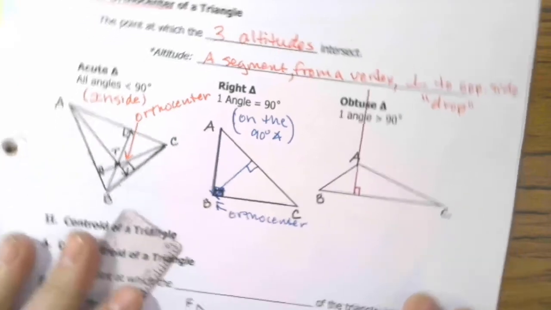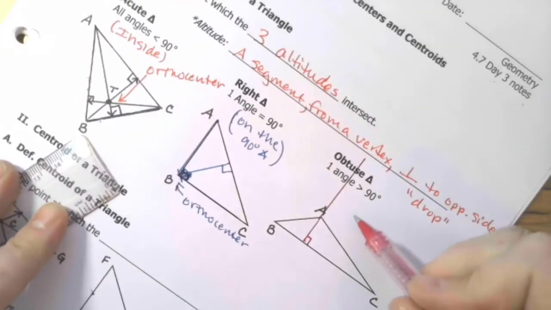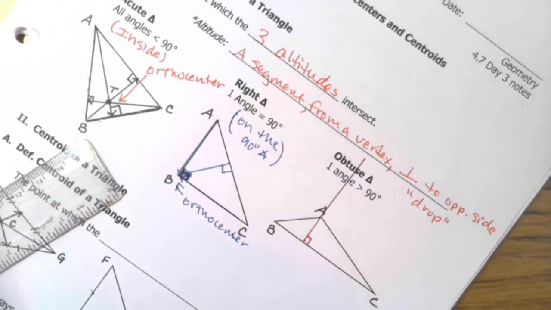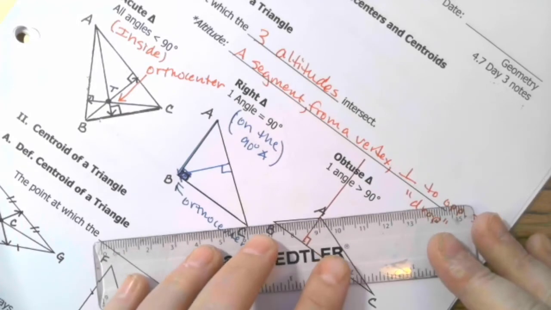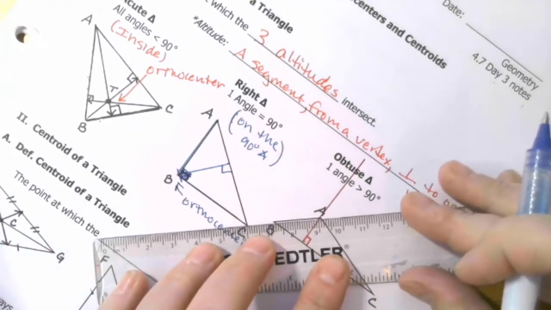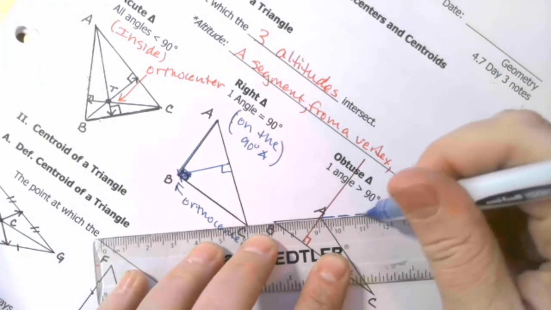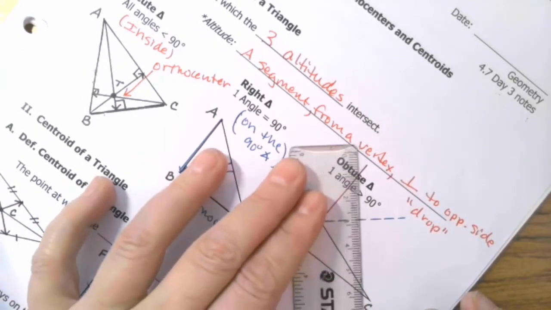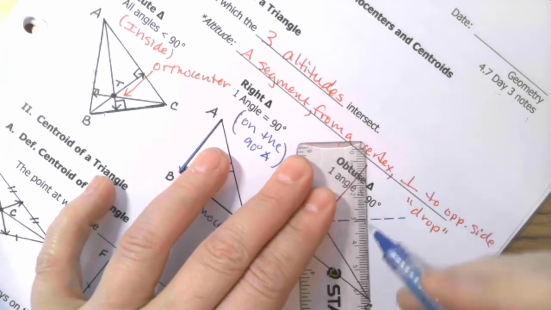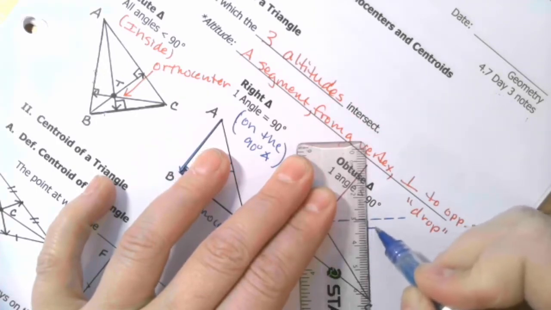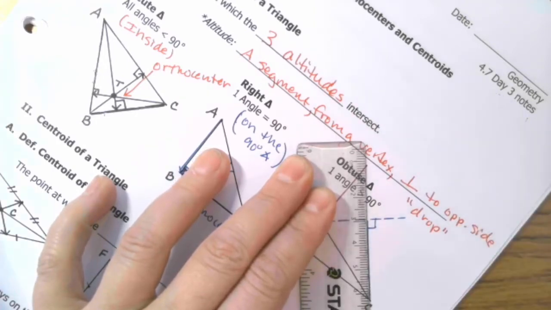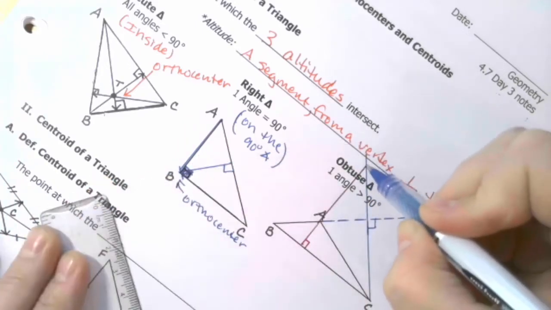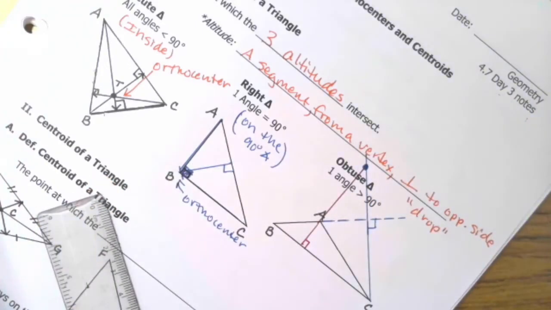Okay, so we're going to drop an altitude from C to the opposite side, but as you can see, the opposite side doesn't actually reach. So you're going to need to take the opposite side, which is AB, and draw an extension using dashes. And then when you drop your altitude, your perpendicular, it hits that side. Now you're looking for where the altitudes meet up. So extend that altitude on and boom, right there is your orthocenter.